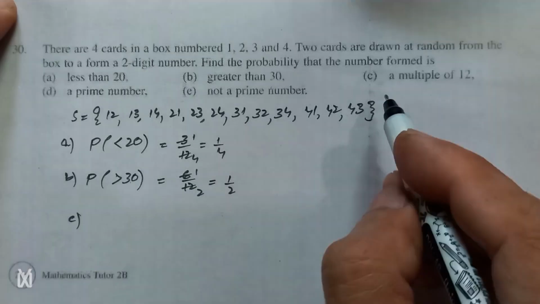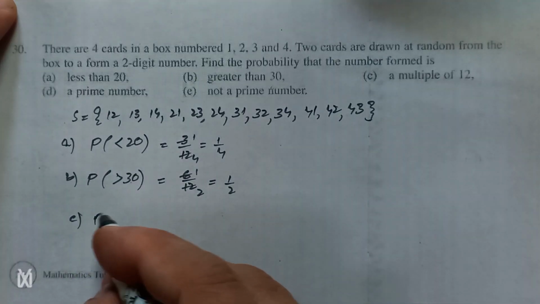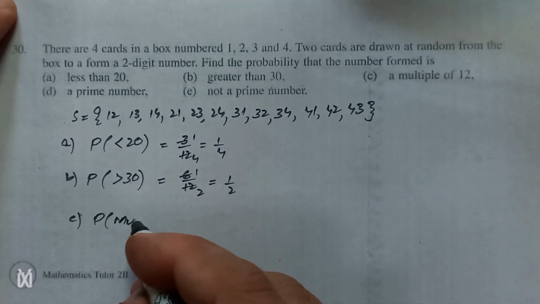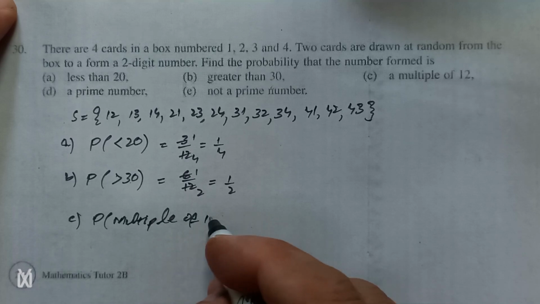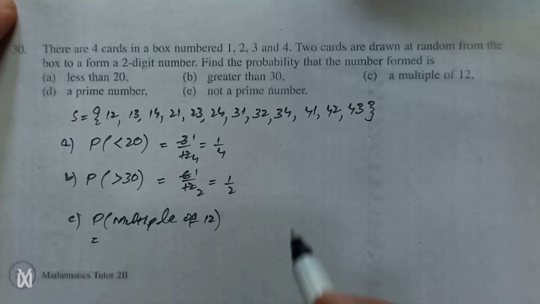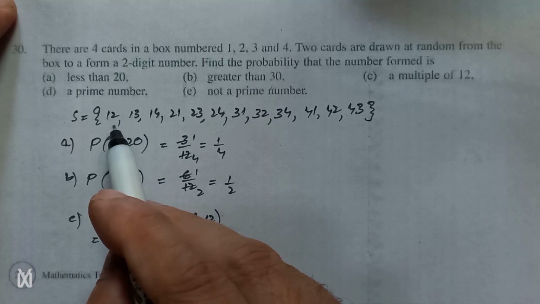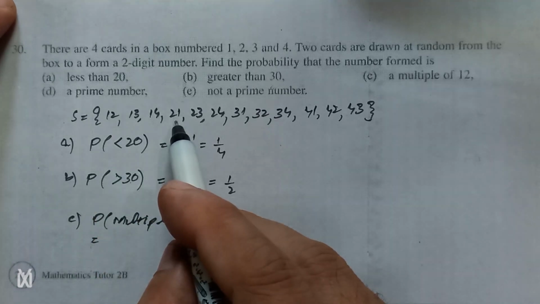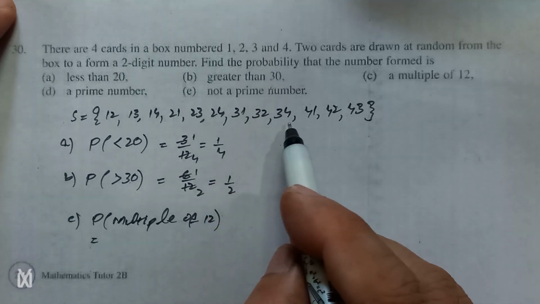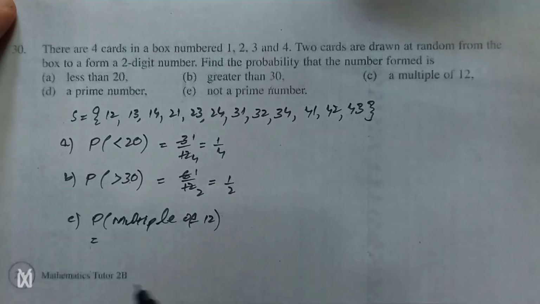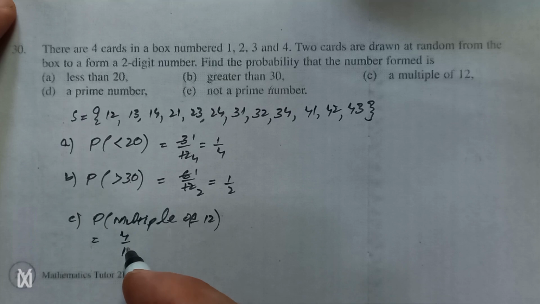C part is a multiple of 12. Multiple of 12, favorable are 1, 2, 3, 4. 4 are favorable and total are 12.